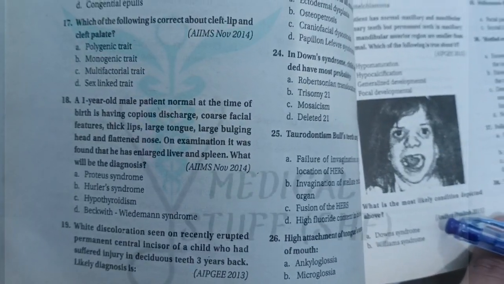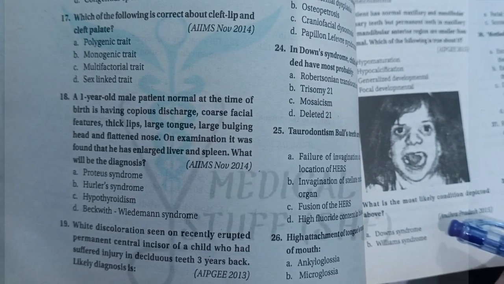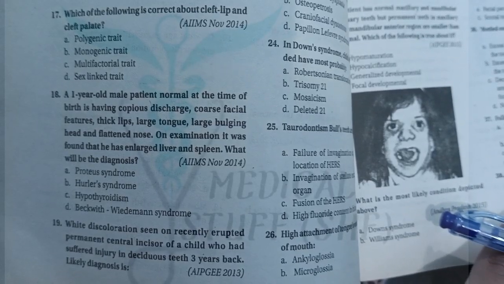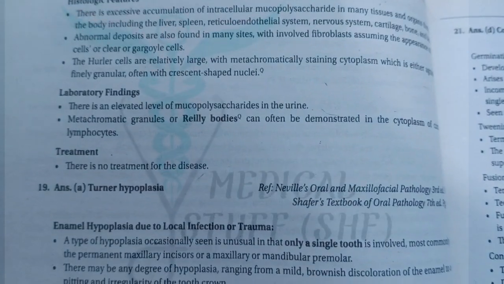Then the next question is: white discoloration seen on recently erupted permanent central incisors of a child who had suffered injury to the deciduous teeth 3 years back. The diagnosis is Turner hypoplasia.